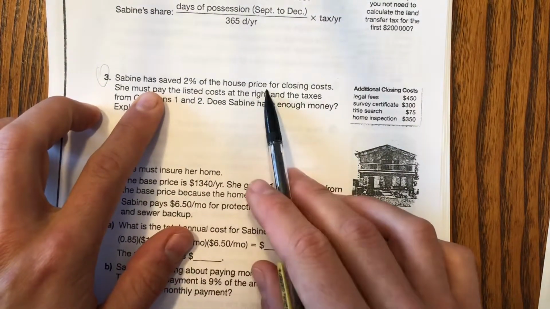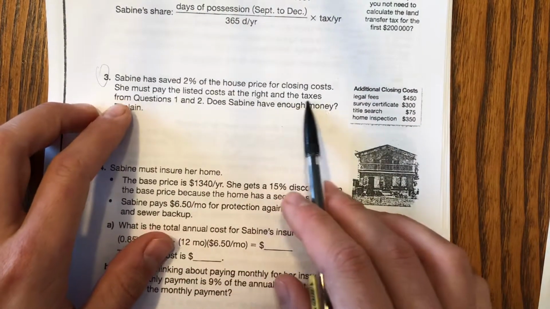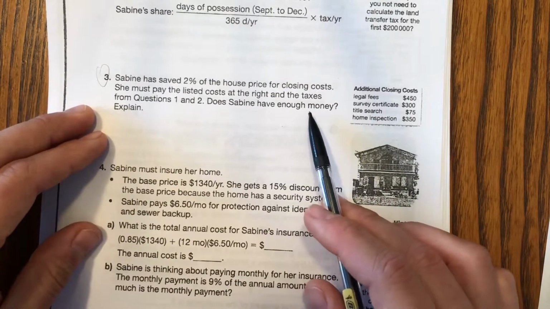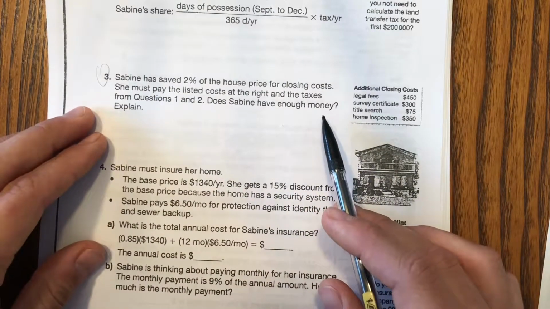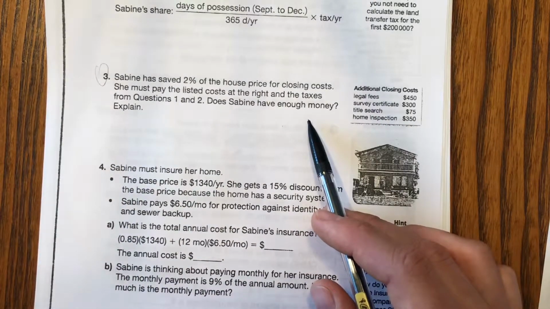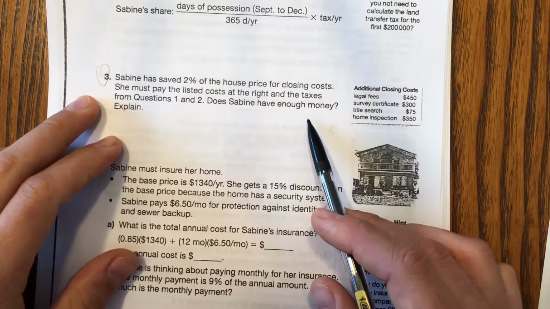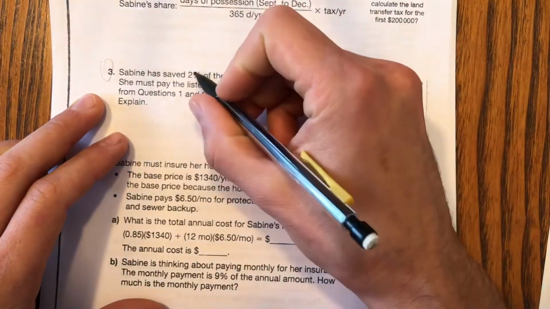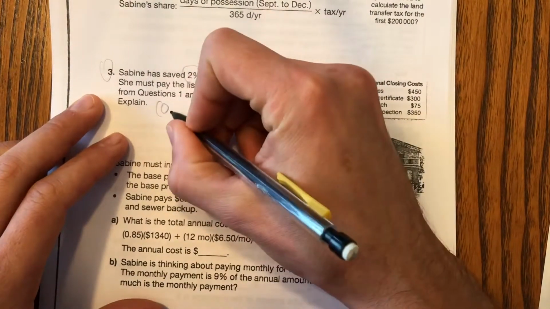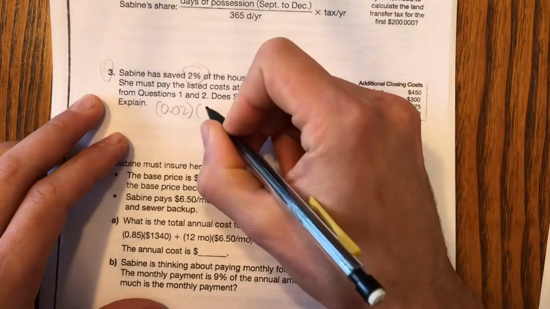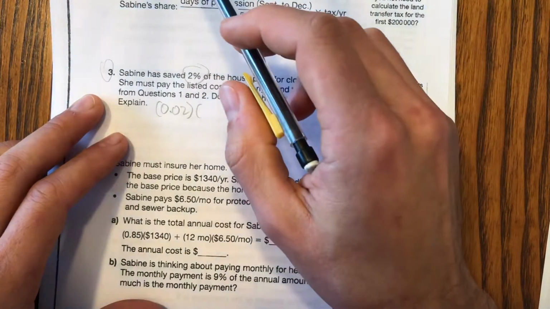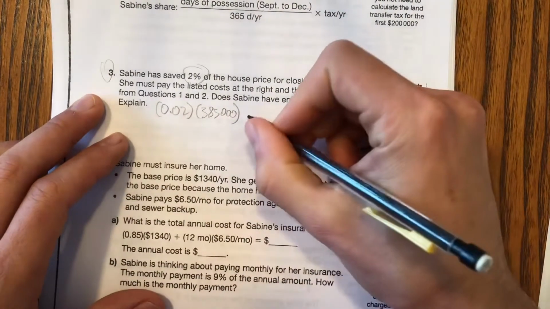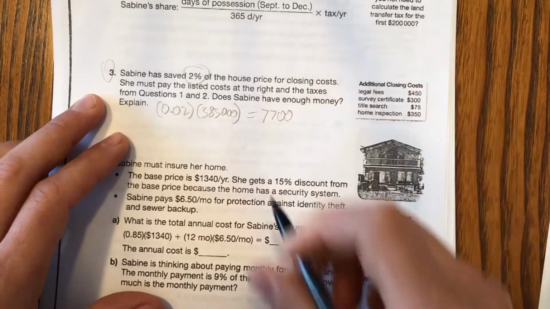Sabine has saved 2% of the house price for closing costs. She must pay the listed costs of the rest and the taxes from questions 1 and 2. Does Sabine have enough money? I guess these are all connected, but I can still do it. So we'll take 2% of the house price. House price was 385 from question 1. And that'll give us a value of 7,700.